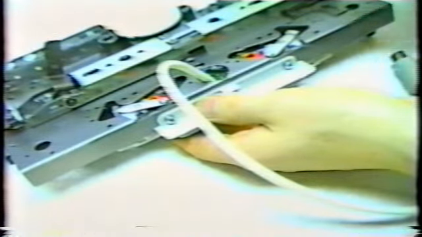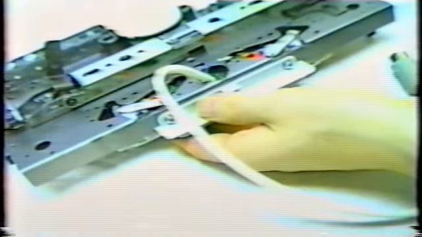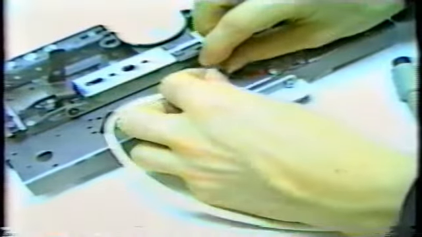Now, the first thing that we want to do is to fasten down our ground wire right here, just to make sure that it doesn't get pinched between the circuit board and the print when we start fastening down all the screws. Okay, set it into place and fasten it down with the same screw that it was held in place with before.